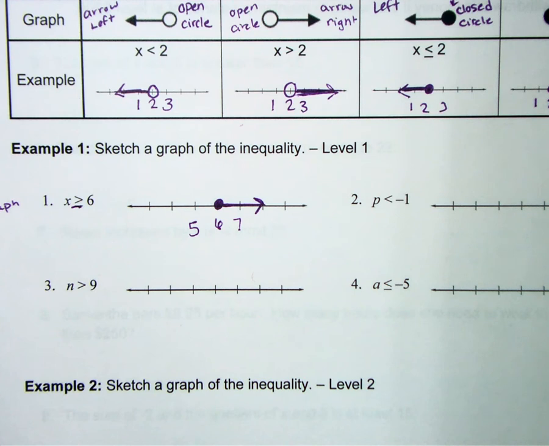So y has to be greater than 2 and y has to be less than 1.